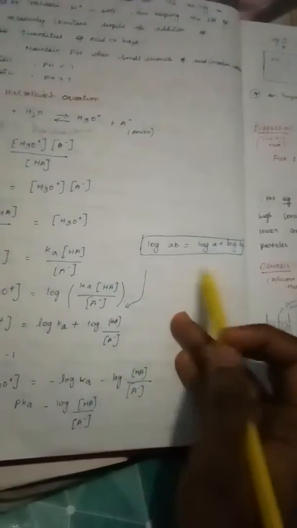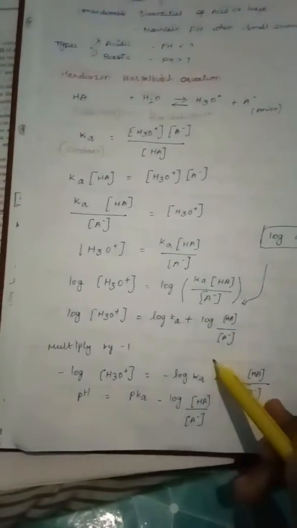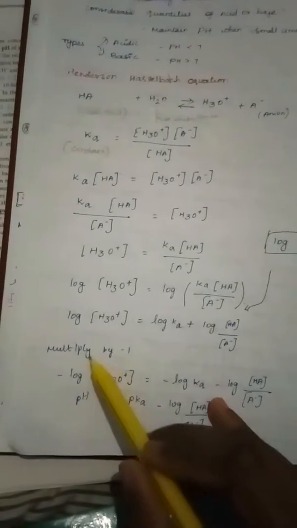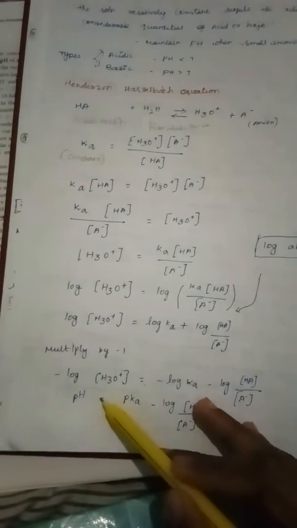According to the log formula, log AB is equal to log A plus log B, we take the log of this formula: log H3O plus equals log Ka plus log of HA over A negative. We multiply both sides by minus one, so we get pH equal to pKa minus log of HA over A negative. Since log A by B is equal to minus log B by A, pH is equal to pKa plus log of A negative over HA.